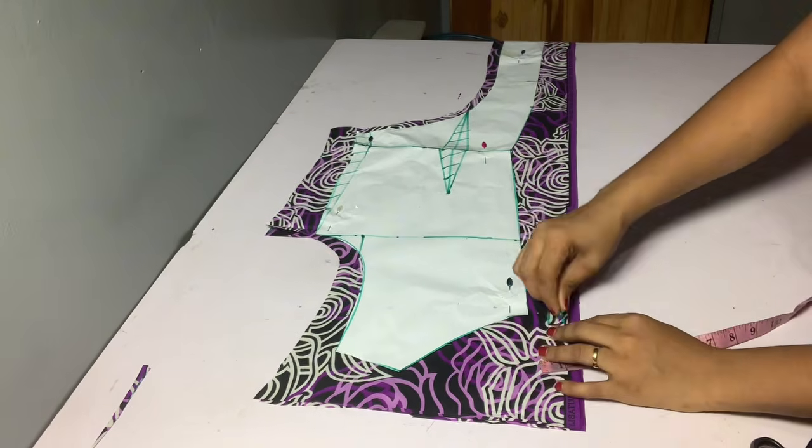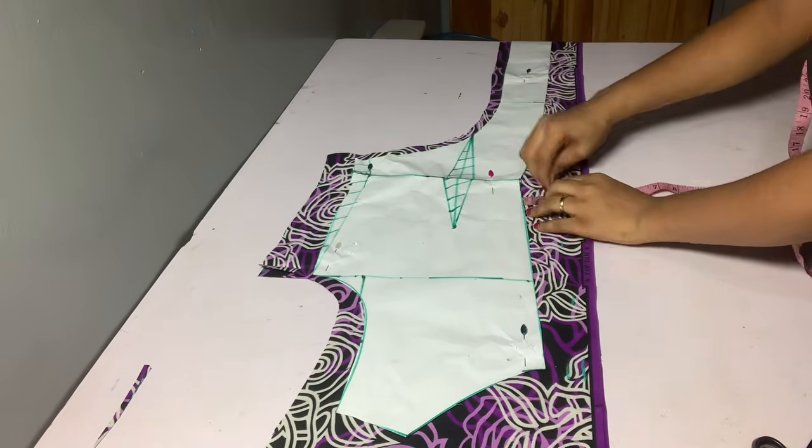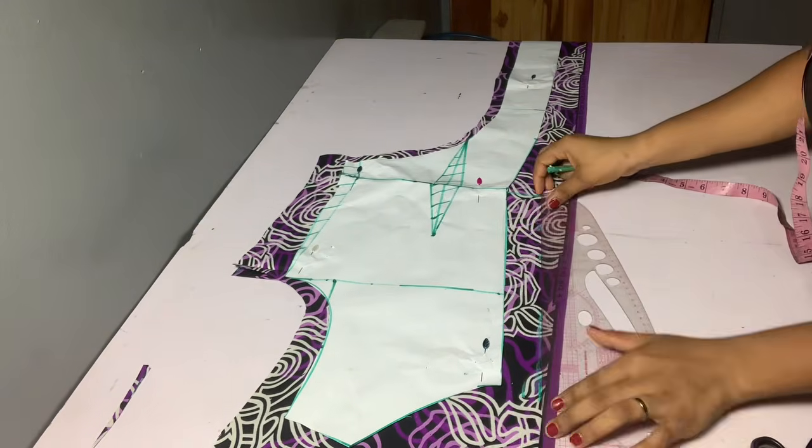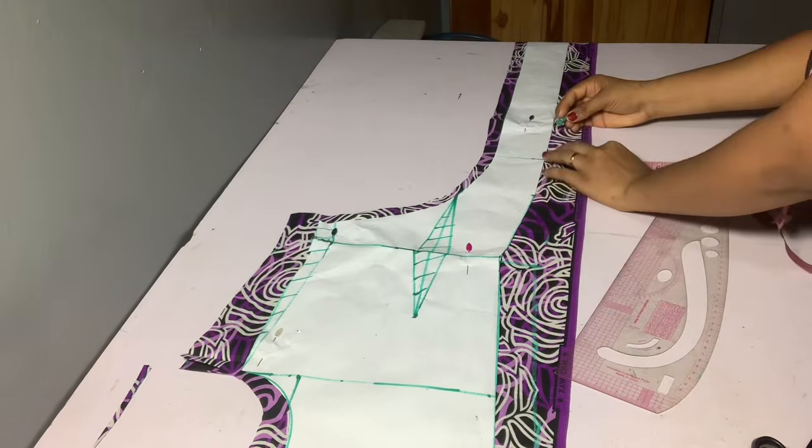All right, so you will go ahead now to add your zipper allowance. Okay, so I will go ahead now to mark my zipper allowance. Mark your preferred zipper allowance. For me, I am marking 1.5 inches, and I will go ahead to connect it.